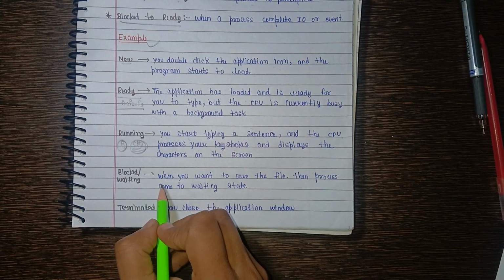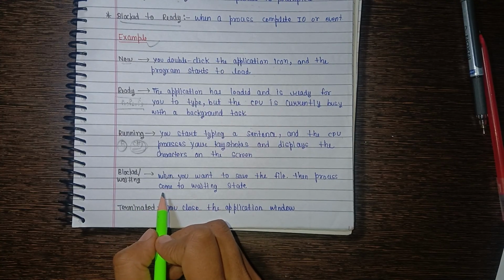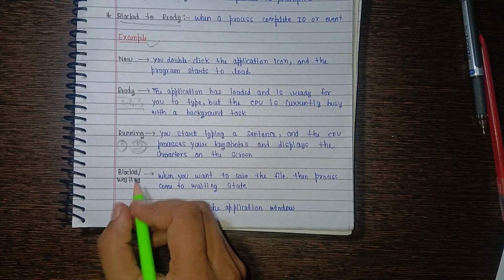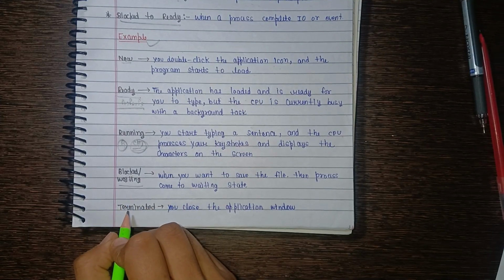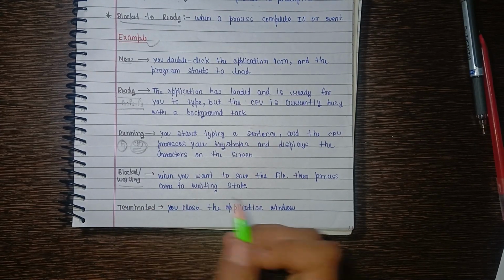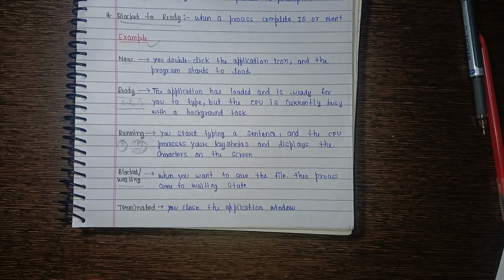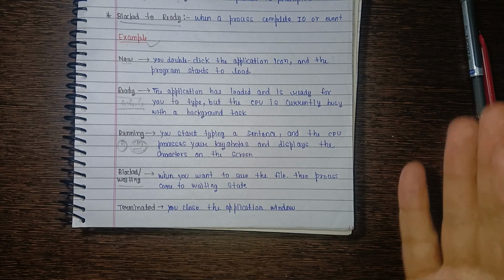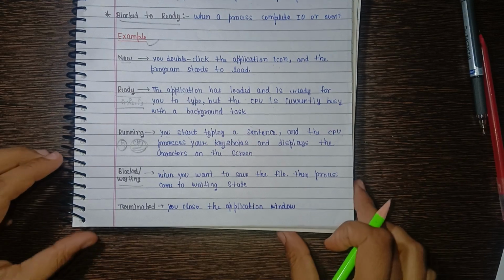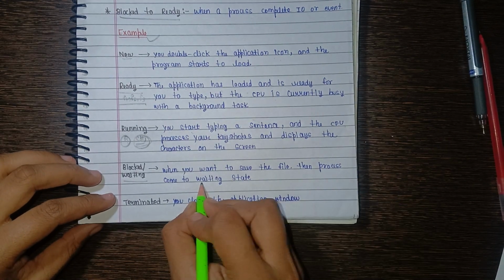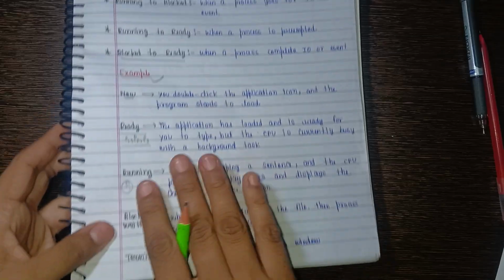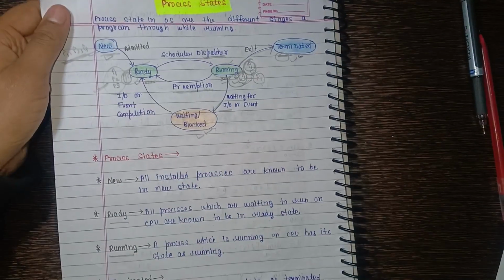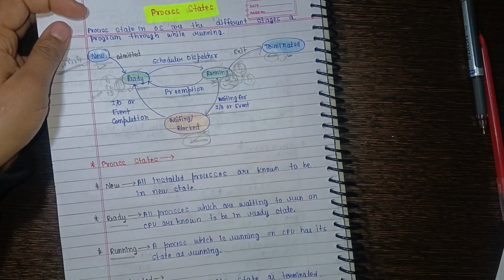But if the user wants to save the MS Word file, generally they press Control plus S, or basically he or she gives the instruction to save the file. Then the process moves to the waiting state.